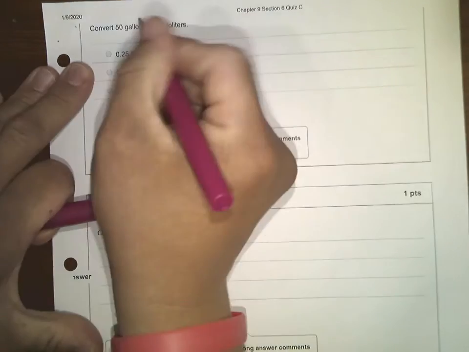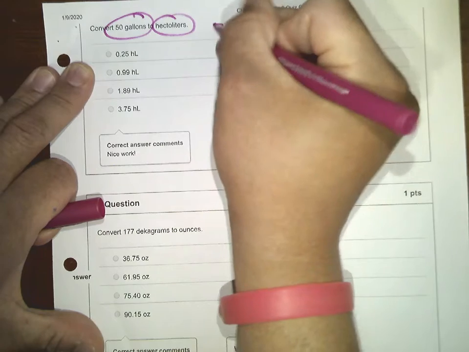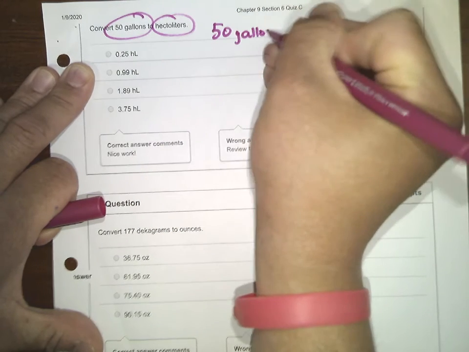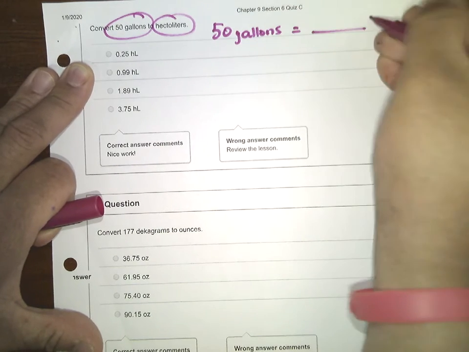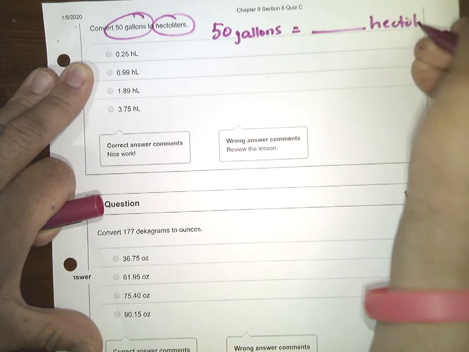So let's try another one right now. So here is another problem for us to do today. We have 50 gallons to hectoliters. So here is the conversion: 50 gallons is equal to blank hectoliters.